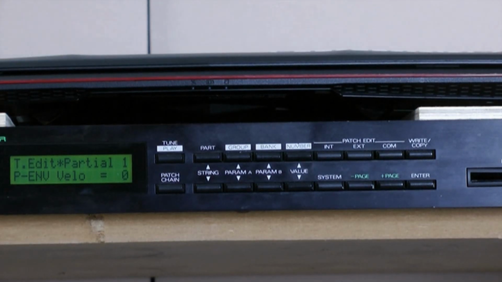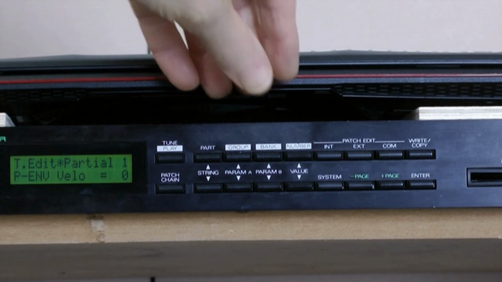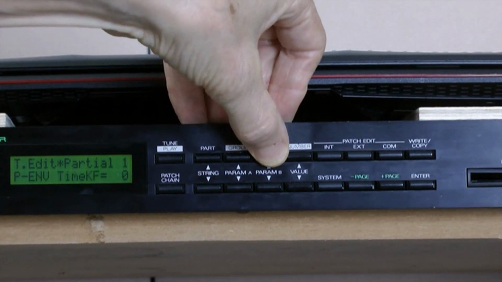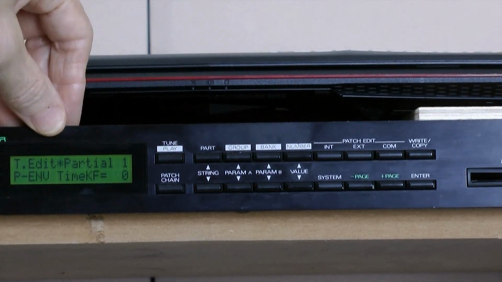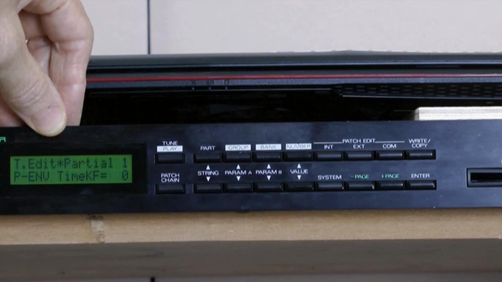Scrolling up to the next parameter using the bank button is the time key follower. This tracks the beginning of the envelope when you play the note. The difference of the tracking from the bottom to the top depends on how you set the value.